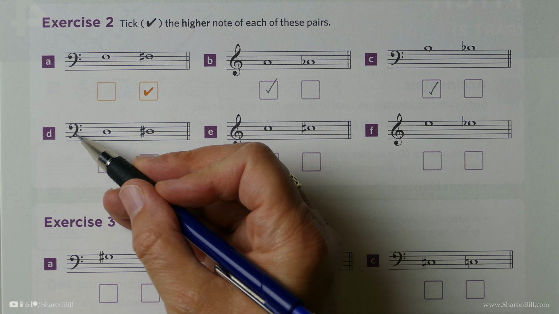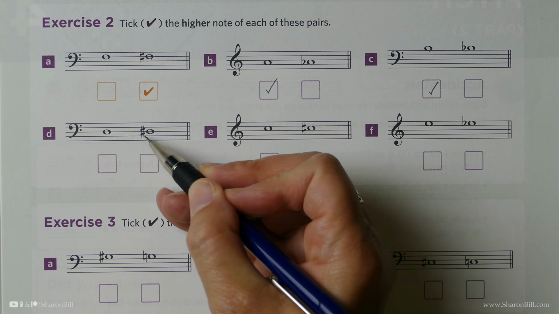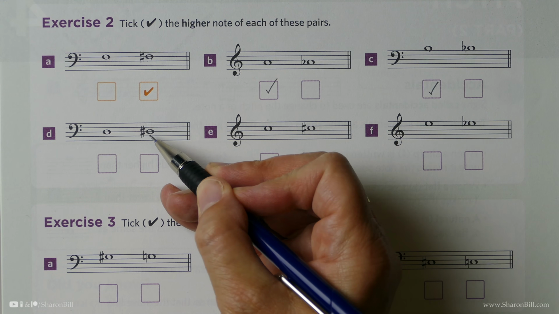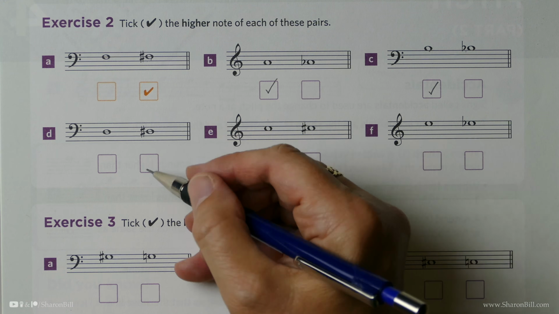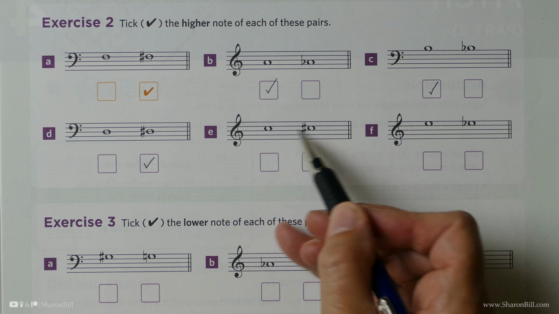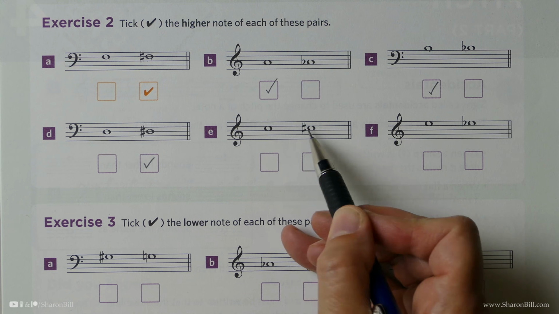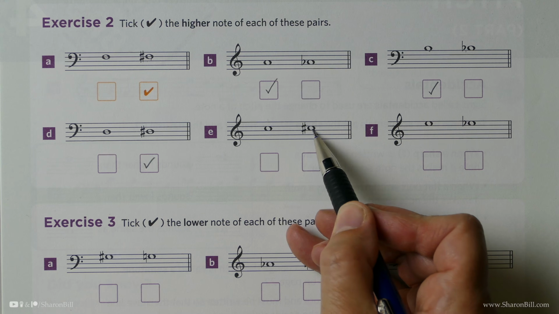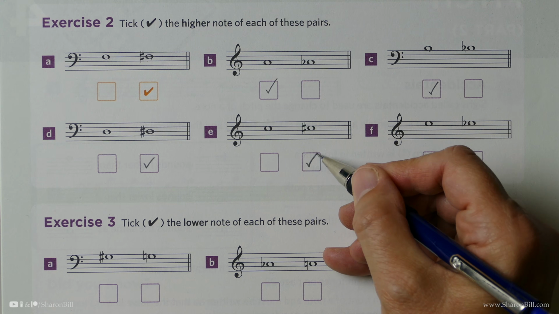So here we have a bass clef D and a bass clef D sharp, and we know that a sharp raises a note, and so the sharp must be the higher of the two. We have the same scenario here, regardless of what note we're playing. We can see that it's been raised by a sharp, so that must be the highest.